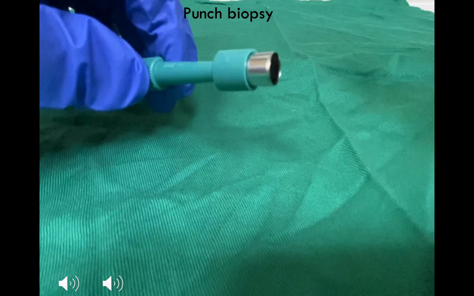In this case, punch biopsy can be done at sites having sufficient thickness. Areas such as hard palate or gingiva would not be suitable, as closure would be slightly difficult.